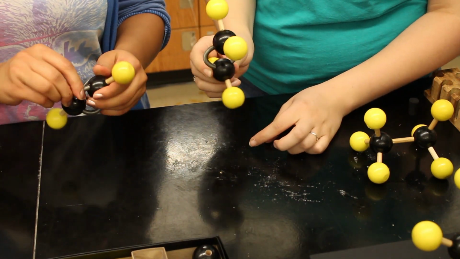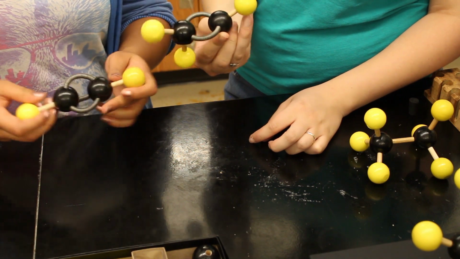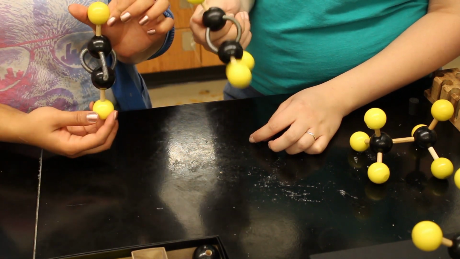The geometry of the molecules changes as you build the bonds. If you get stuck, be sure to ask your lab TA for help. They're there to help you if you get really stuck. Good luck!